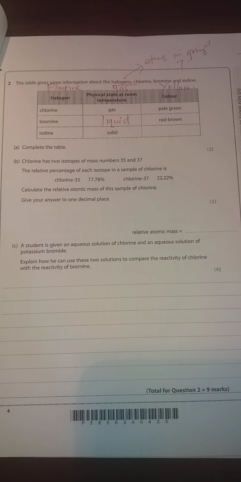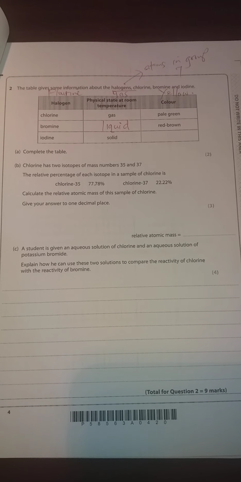Bromine, at room temperature and pressure, is a liquid, and it is red-brown, but it can vaporize. It can form a vapor which is orange-brown. Iodine is a solid, and the color of iodine is gray, or you can say gray-black, it will still be accepted. But it can also form a vapor, and the vapor will be purple.